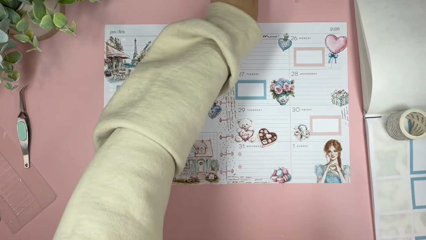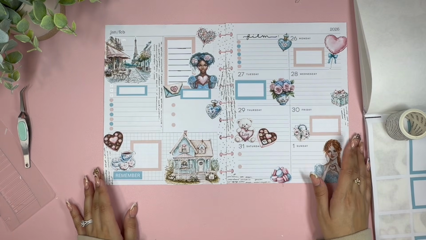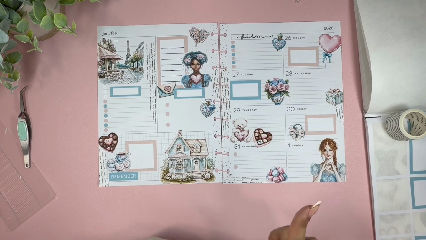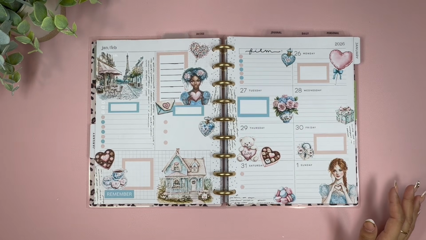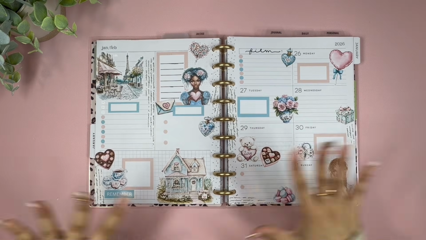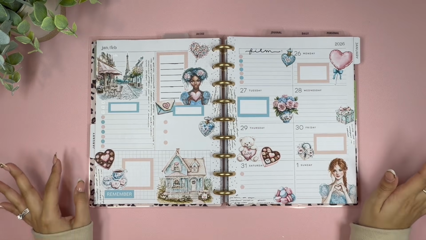I think that this spread is good the way that it is. It's very simple, especially for me. But let's go ahead and get it into the planner and see how I like it. Alrighty, so here is the spread in the planner. I love how it came out. I just feel like it's so clean and simple, but still really pretty, girly, and dainty.